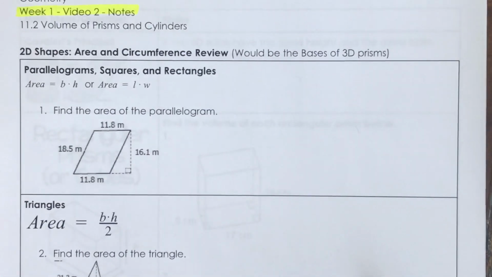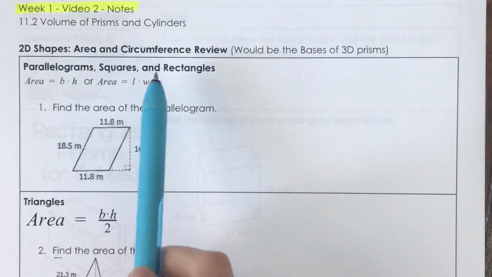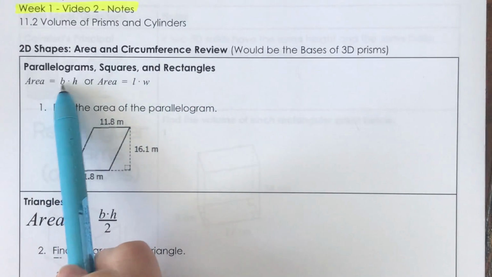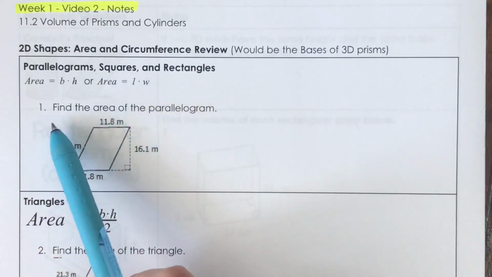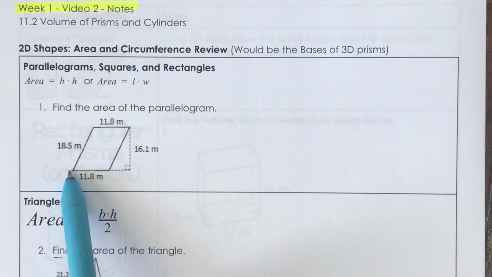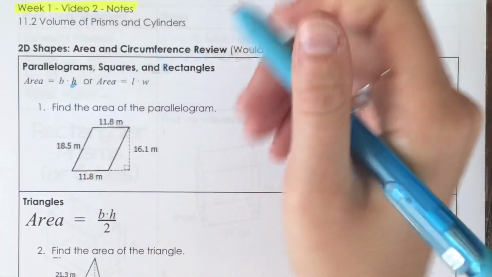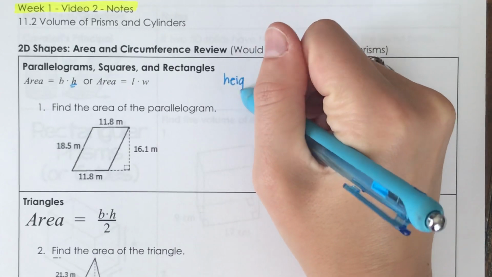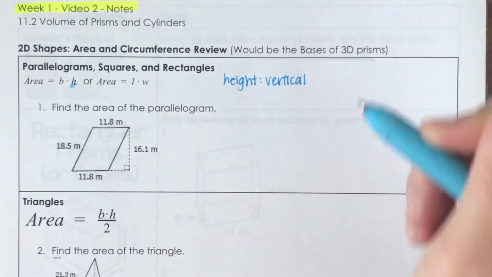I'm sure you probably remember this, but in order to find the area of any of these 3 shapes, we're just going to do the base times the height, or you might also see it as length times the width. So if we're going to find the area of this parallelogram here, we're going to look for the base, and then we're going to look for the height. Anytime you're looking for height, you want to make sure that it's always vertical. Right? So vertical means straight up and down.